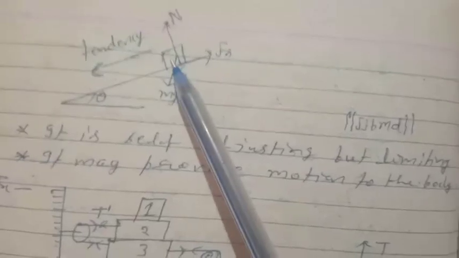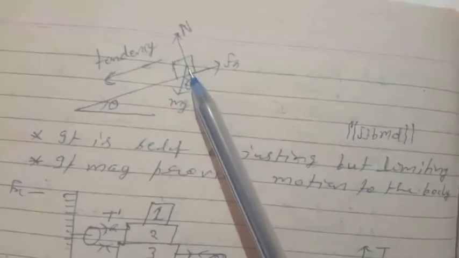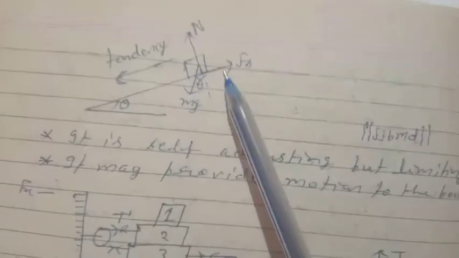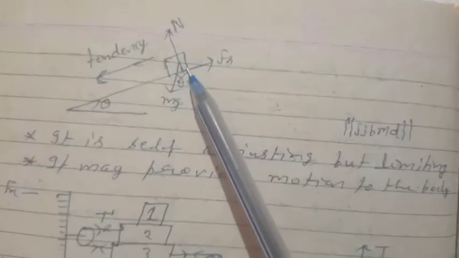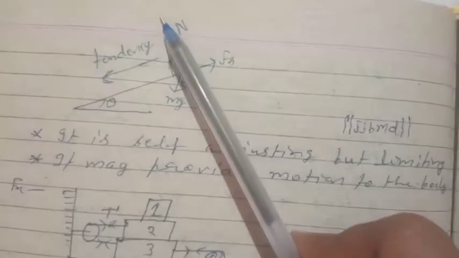So a friction force will arise in this direction, and if the body is at rest, then this force and this force will be equal. And because the body is at rest with respect to this surface, the friction force that arises in the body is called static friction. In this case, it is static friction, and the normal reaction acts in the vertically upward direction. One point to be noted is that it is self-adjusting but limiting, and it may provide motion to the body, and this force also provides the motion.